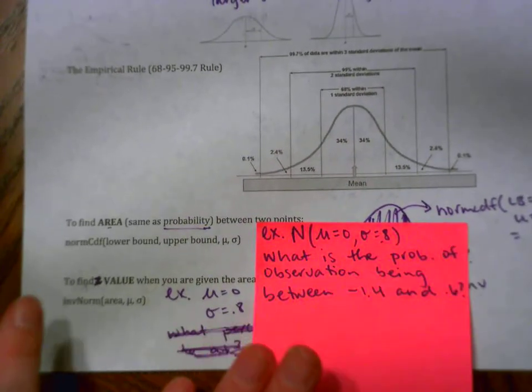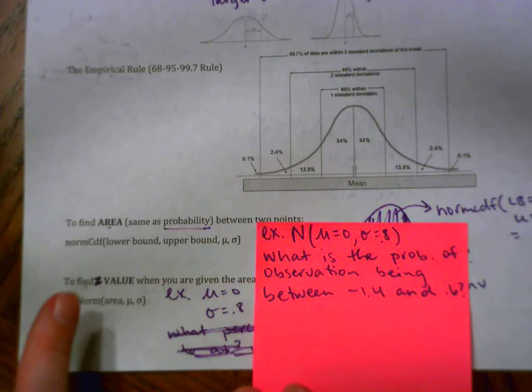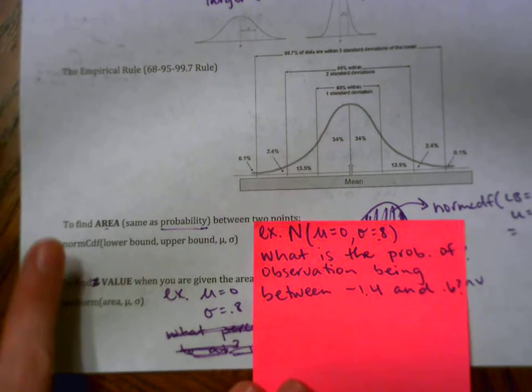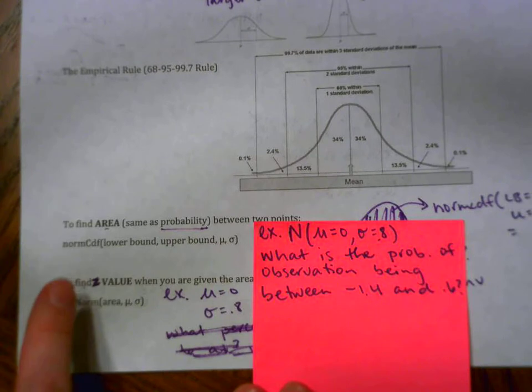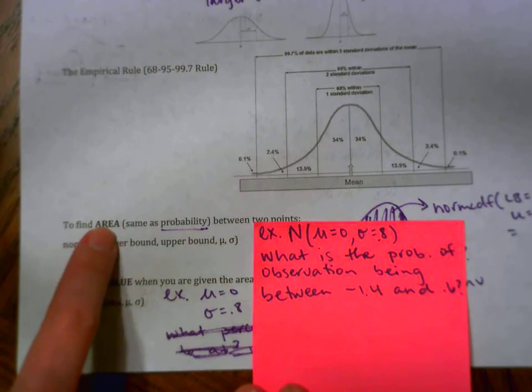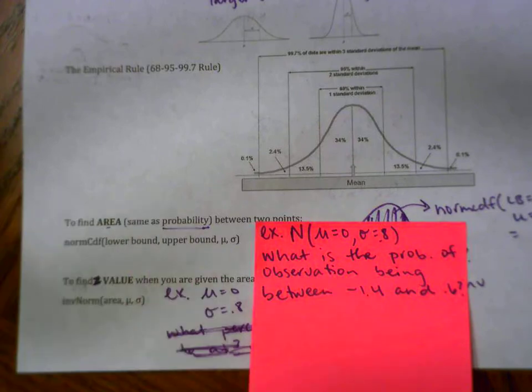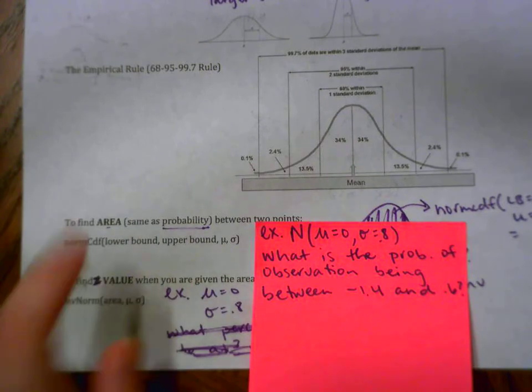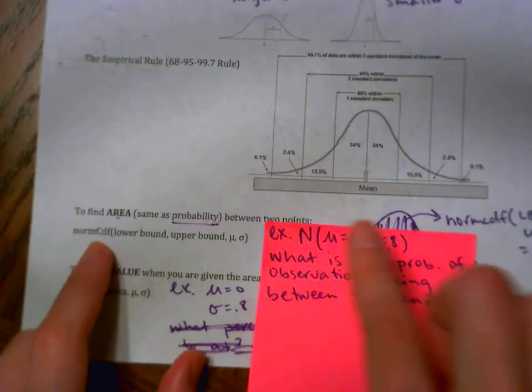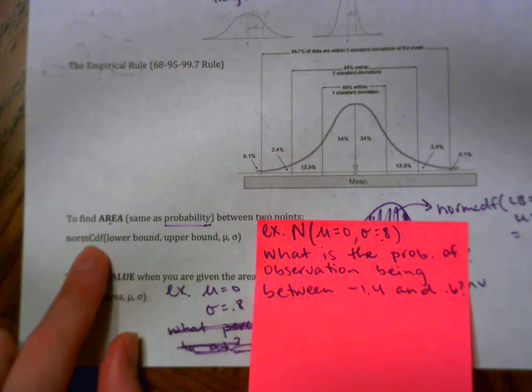So this last part was just combining, if it's a normal distribution, when to use normal CDF and when to use inverse normal. If you're looking for area, which would also be looking for probability, between two values or less than a value or greater than a value, then you're going to use normal CDF. So if you're looking for the shaded region, use normal CDF.